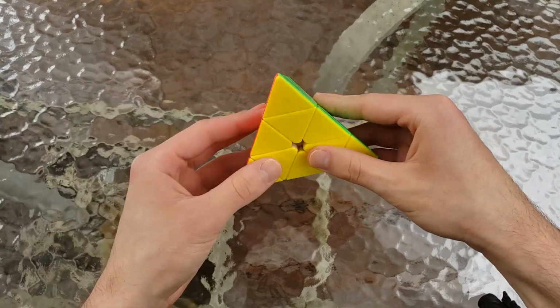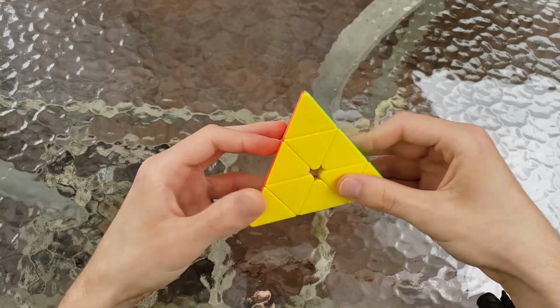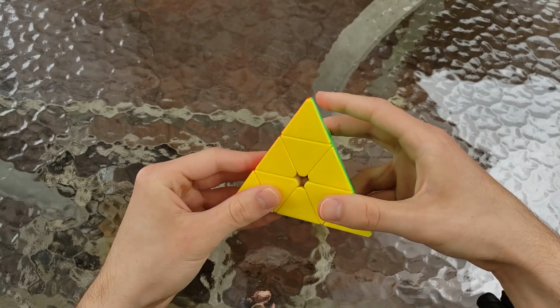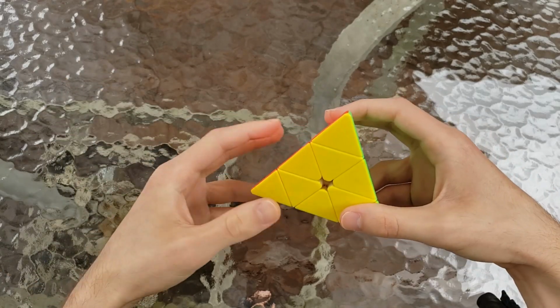Hey YouTube, it's time for the 2020 edition of Pyraminx Intuitive L4E Example Solves. For those of you who haven't seen the previous videos in this series, you don't need to, but I will link them in the description. L4E is an advanced method for Pyraminx.